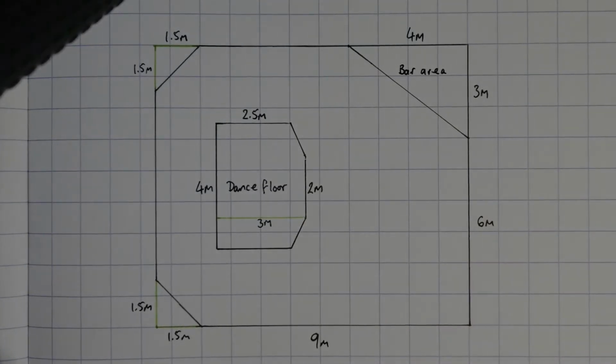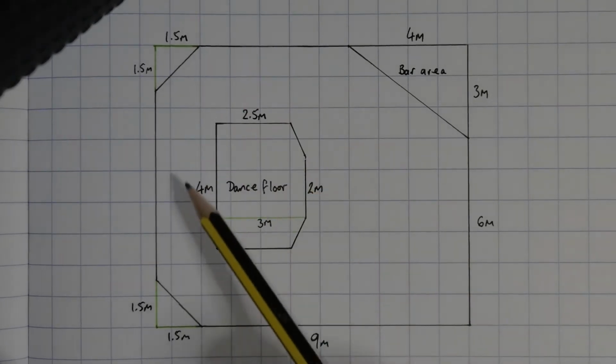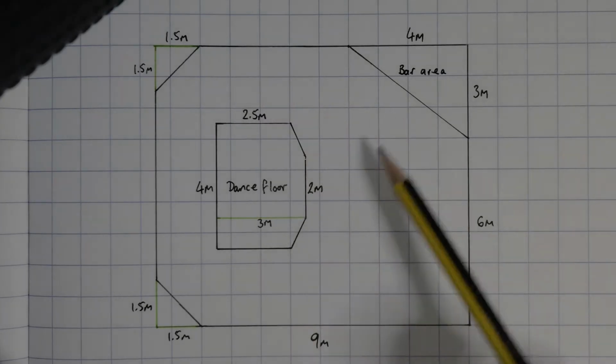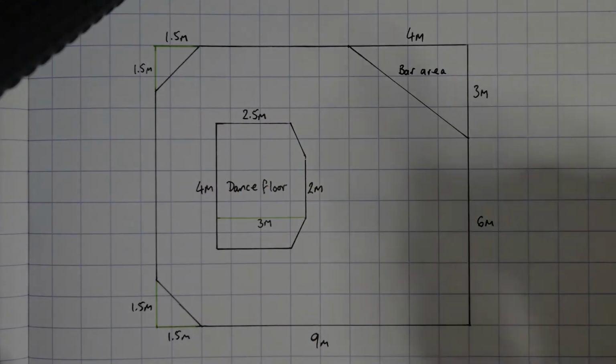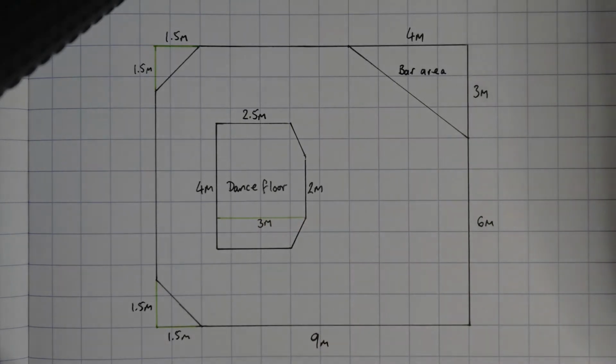So here's a video solution then for question number 5. This is about the carpet of the restaurant. In this particular diagram, again, I've drawn it out to scale. The restaurant area must be all of this space around here. Okay, so all of this is the area to be carpeted, because we're not going to carpet the dance floor, we're not going to carpet the bar area.